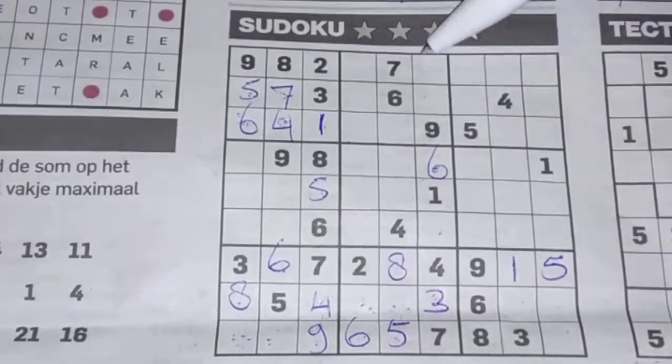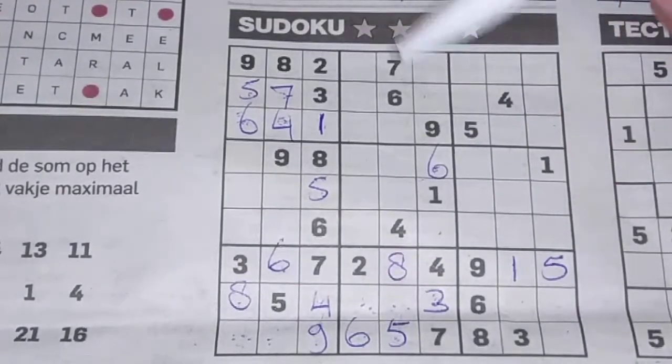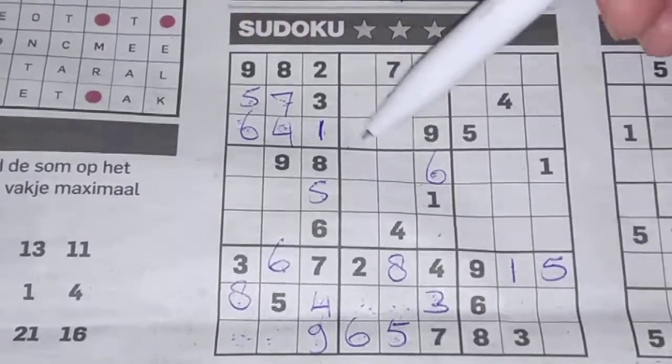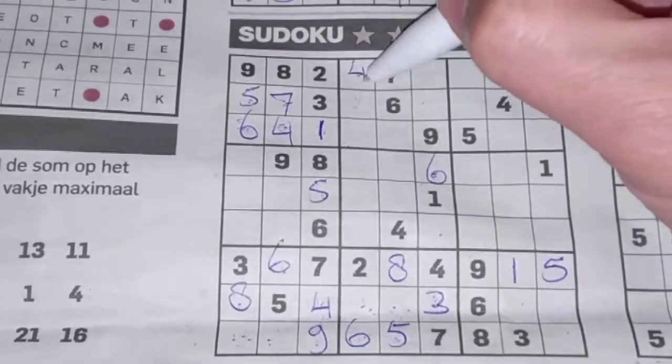Yes, 4 in this column, 4 in the middle column. So on the column next, the only 3 places for the 4 should be here, here, or there. We have a 4 there, so no 4 there. Here also a 4, no 4 there. Only place for the 4 should be here.